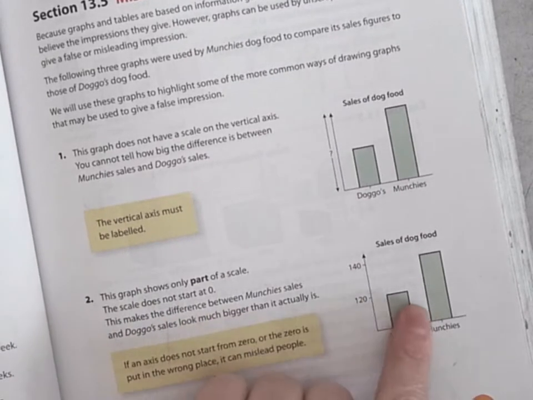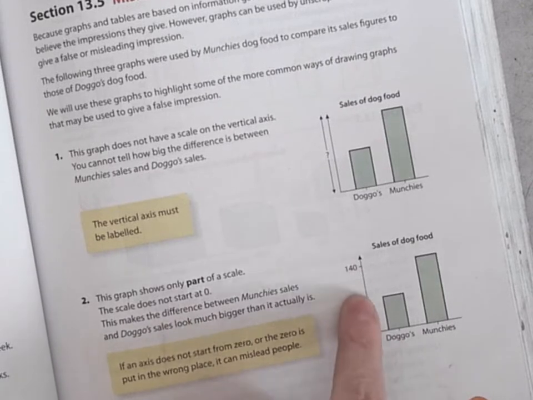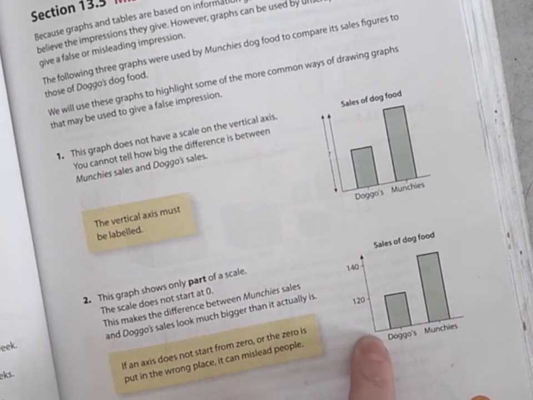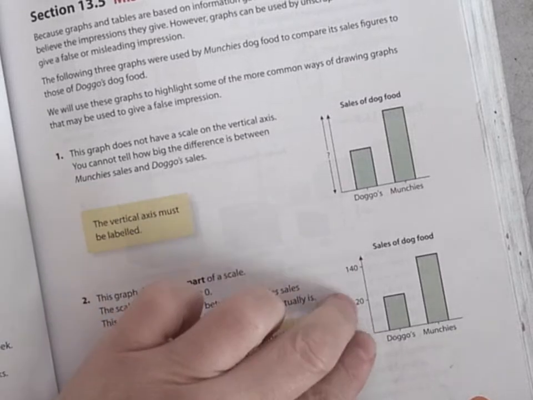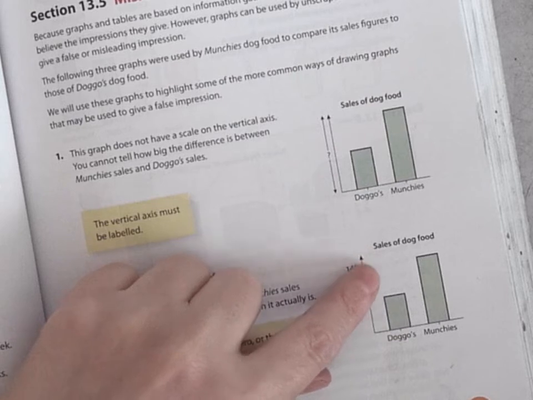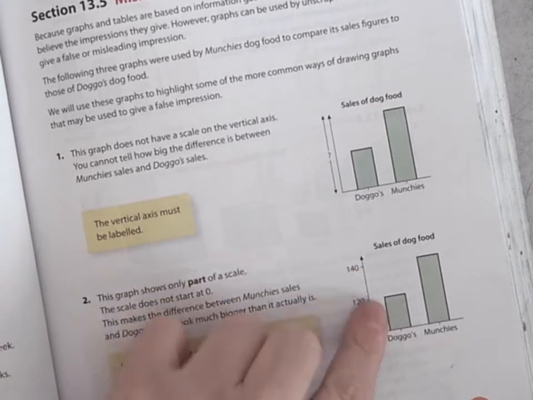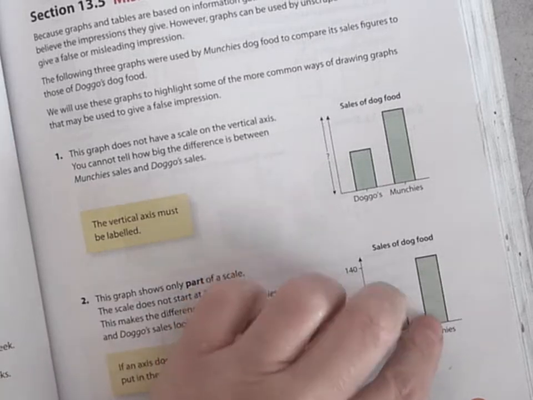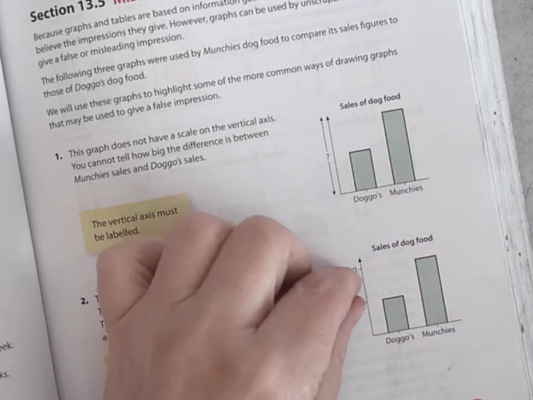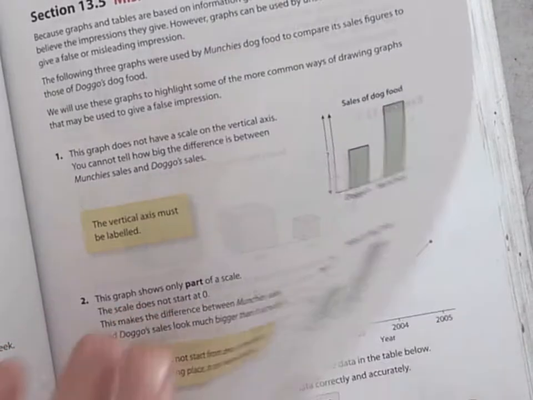This one, the same again. They put in a scale, but this time the scale doesn't start at 0. That much space represents 120, and then the same amount of space represents 20. So that's a misleading graph because it makes it look like Munchies has sold twice as much as Doggos, but they've actually only sold 20 more.